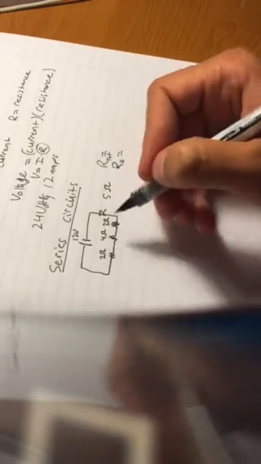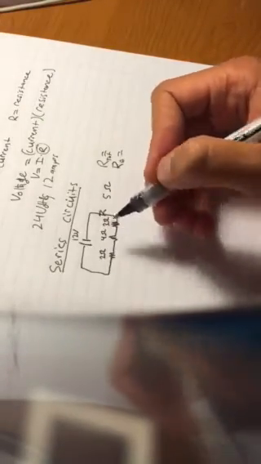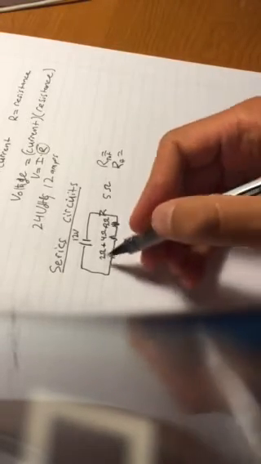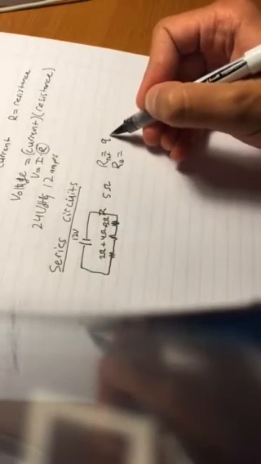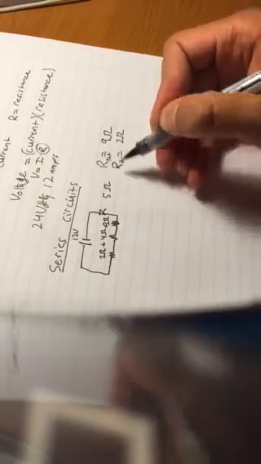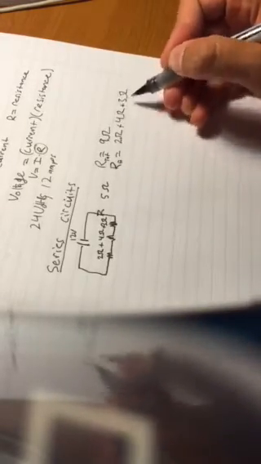The way you calculate the total resistance of a series circuit when they're all in one line is super easy. You can do it in your head. You add them. So if you have 2 ohms here, 4 ohms here, and 3 ohms here, that's going to be 9 ohms. So the way you calculate that is the 2 from that one, plus the 4 from that one, plus the 3 from that one.